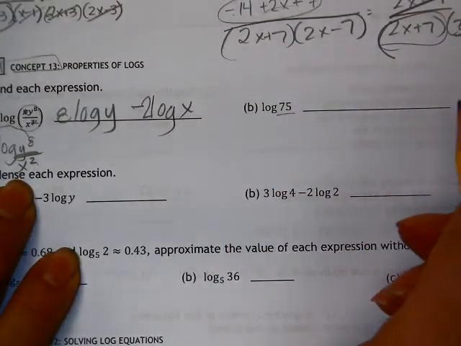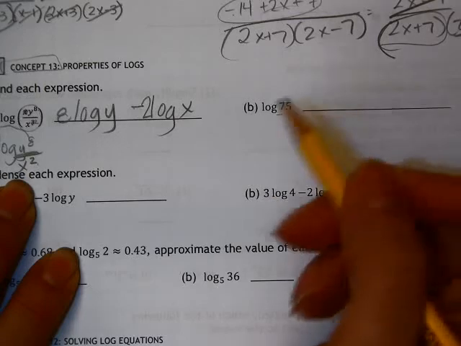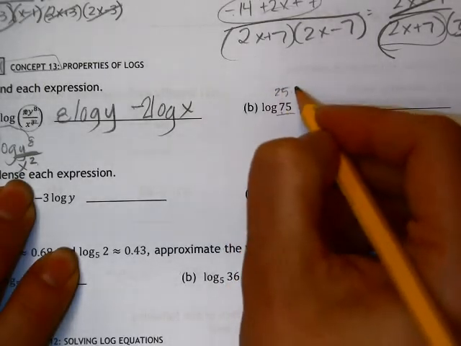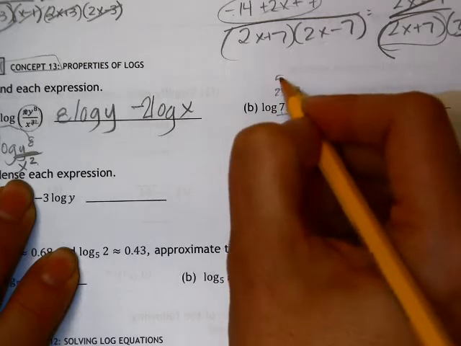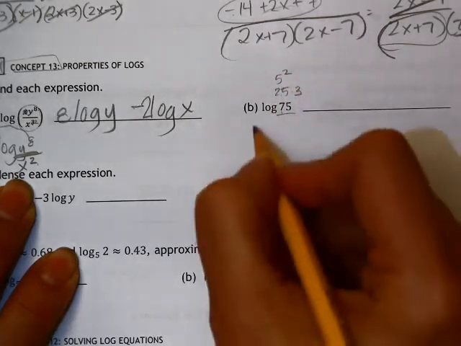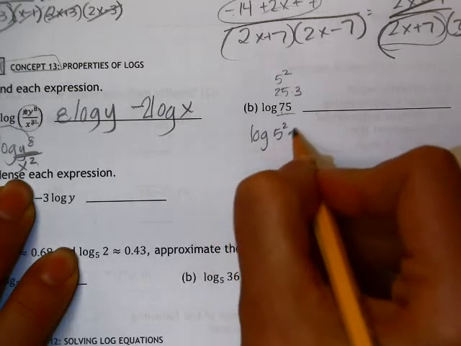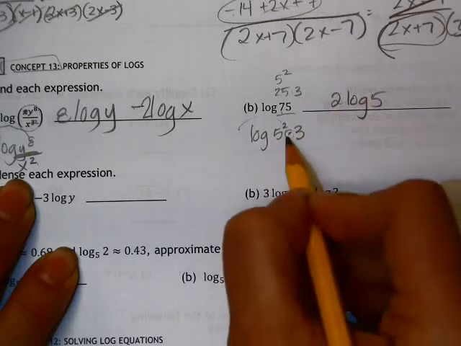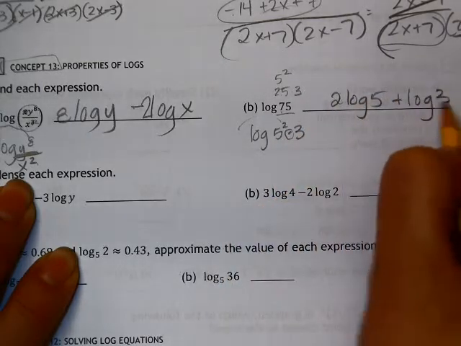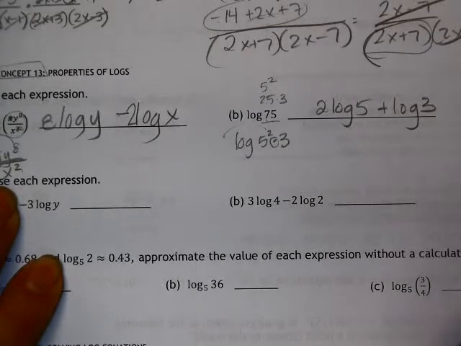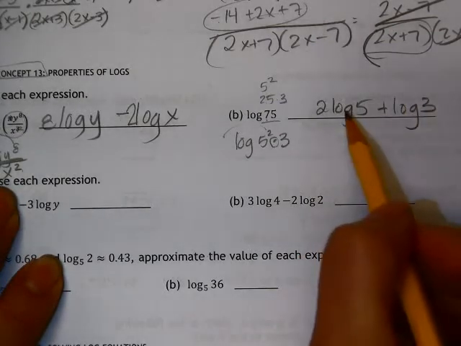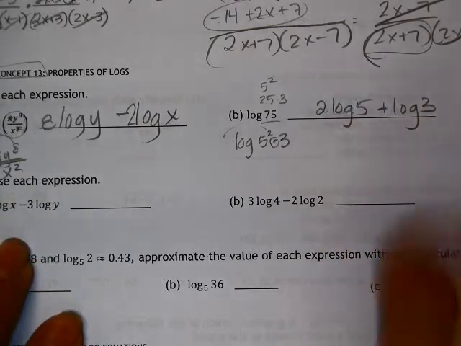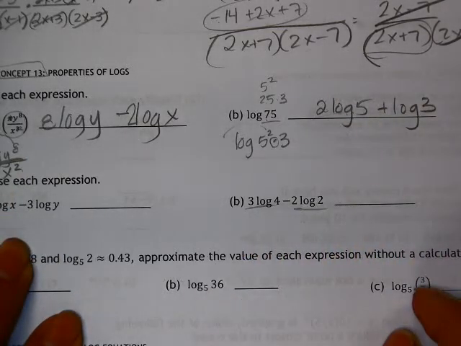This one here, there's a lot of options that you have. We've been encouraging you guys to go as far as you can with it. So if you look at 75, it's really 25 times 3. 25 is really 5 squared. So if you saw it as log of 5 squared times 3, you would bring the 2 out in front. And then multiply is really plus. And you would leave it like that. So that would be the most expanded and simplified. If you wrote log of 5 plus log of 5, yeah, that's okay, but it's better to put them together, kind of like we see going on here.